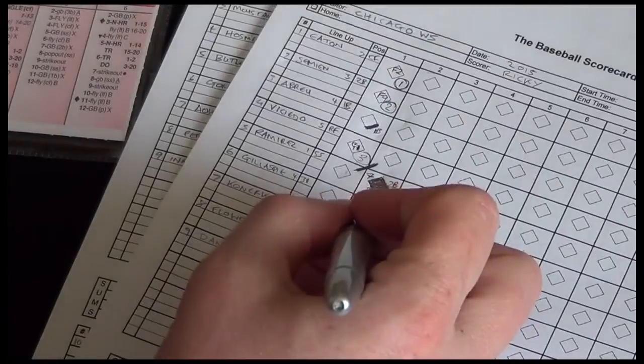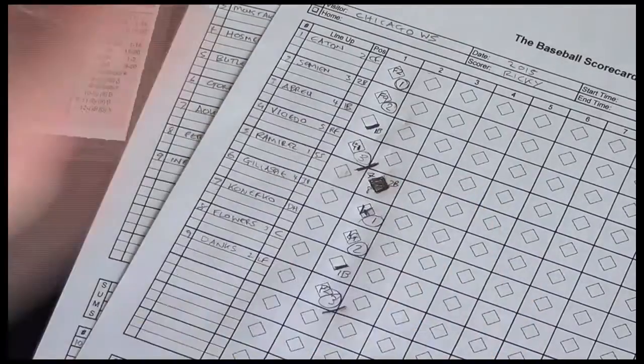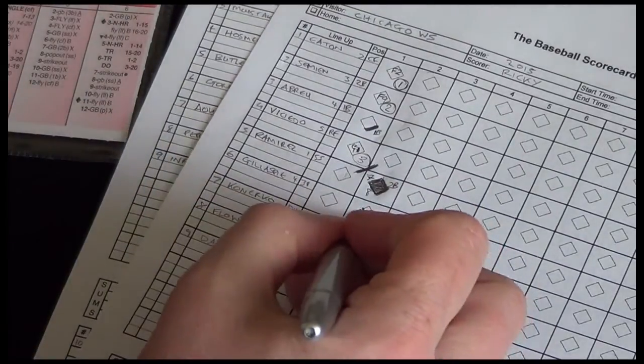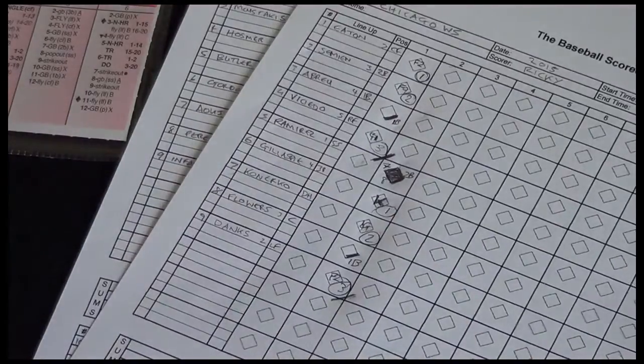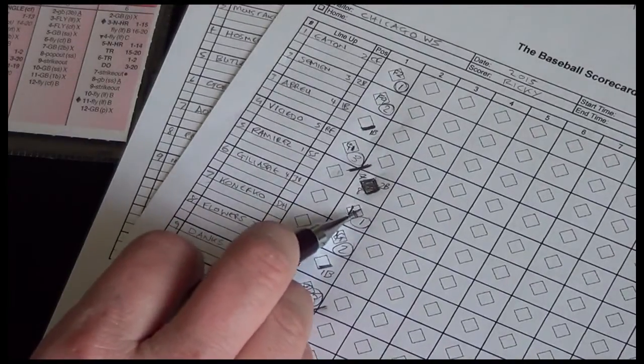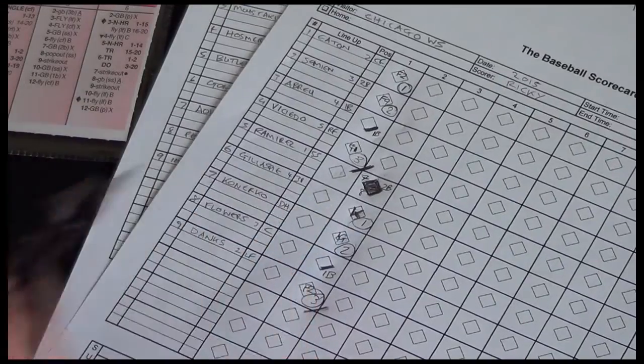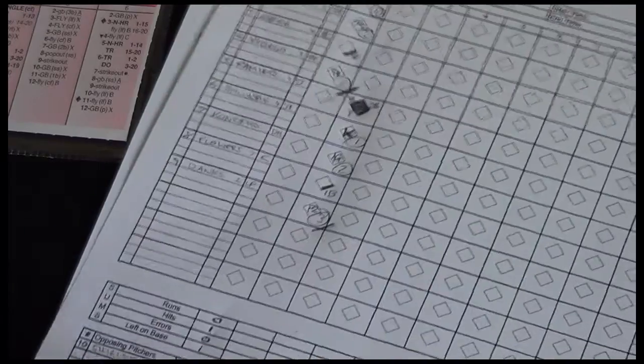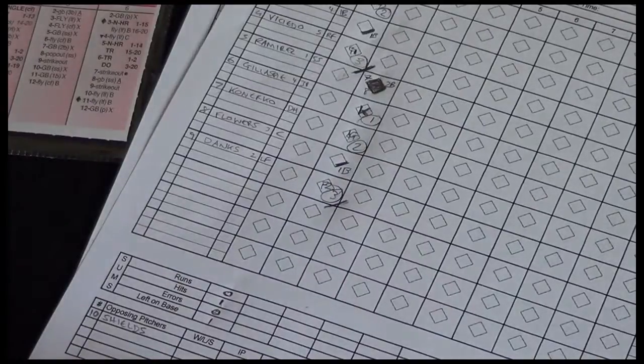One thing also, Gillespie struck out in the top of the second, and I didn't show you that getting marked up on his score sheet. You put a K for a strikeout. All right. So that was the first out.